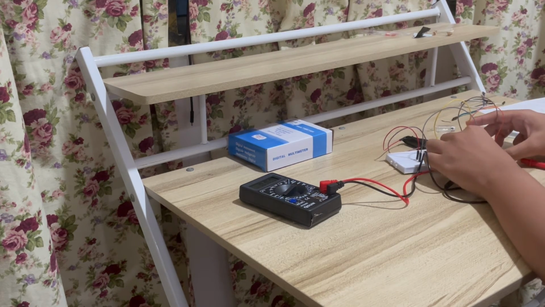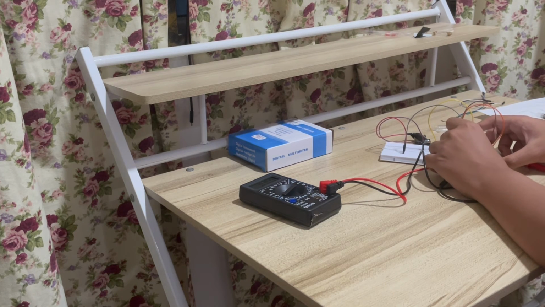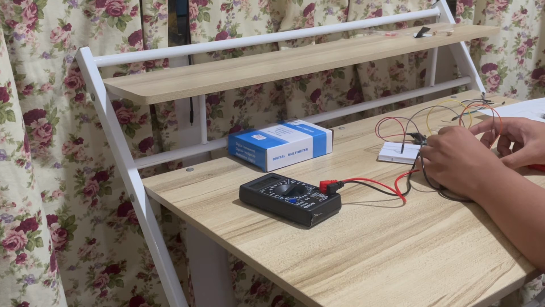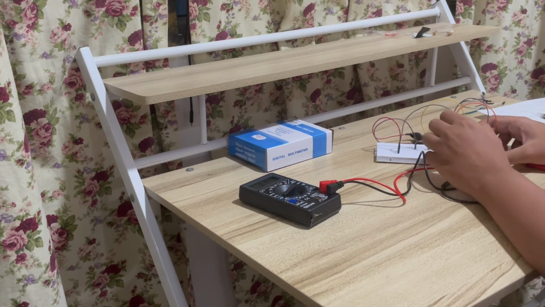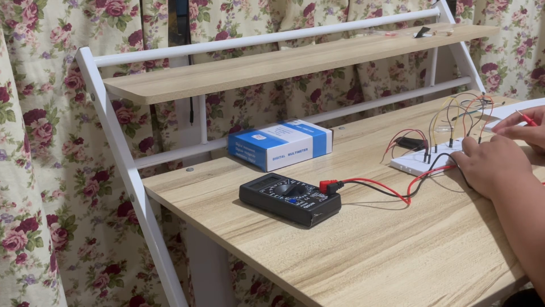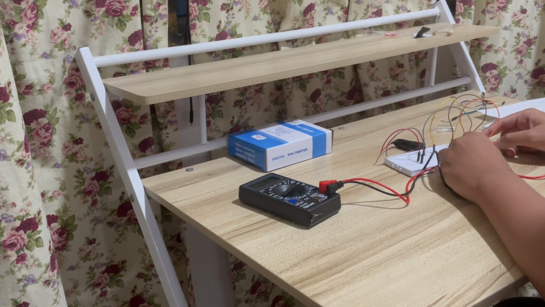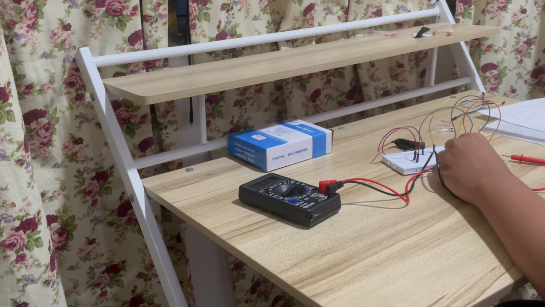And the third resistor at points H and J. Disconnect this. Also 0.53.